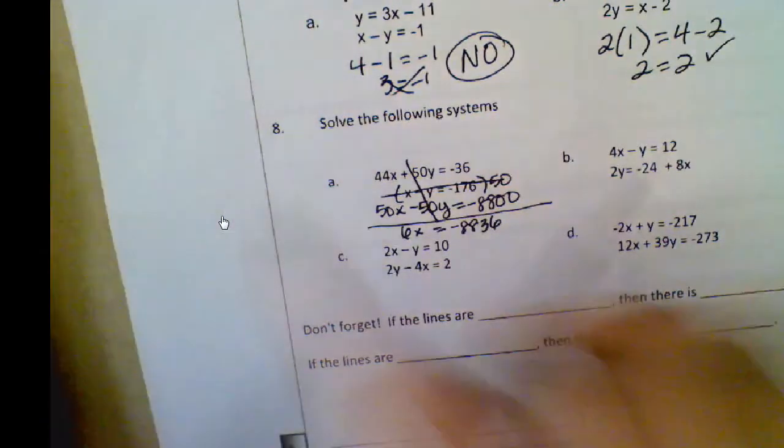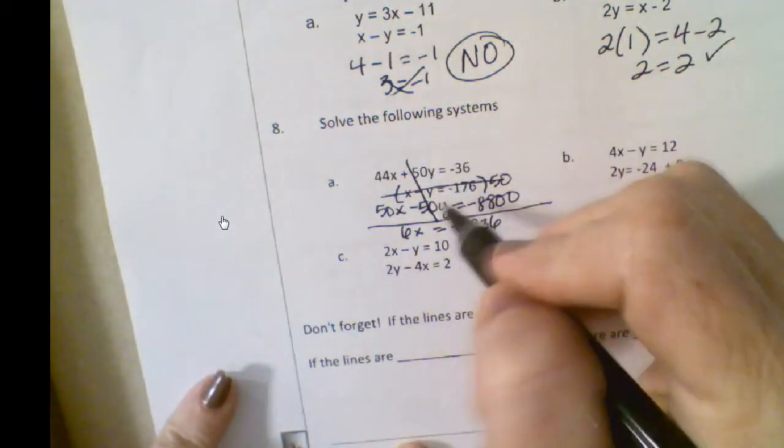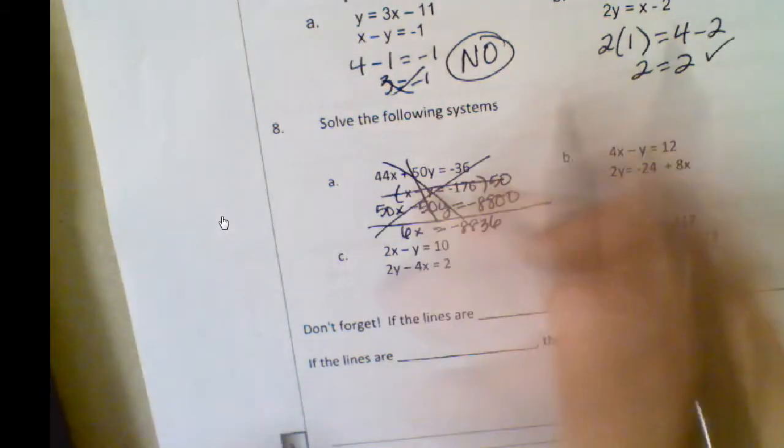Okay, so we are actually going to stop at that point. This solving algebraically we're doing in the next section, so you don't need to worry about that.